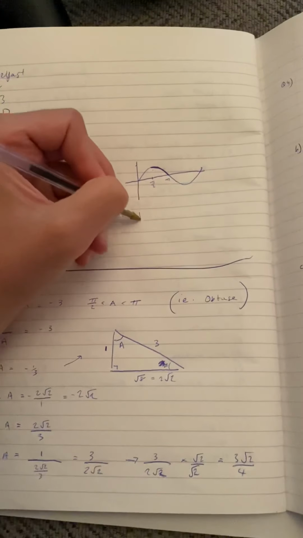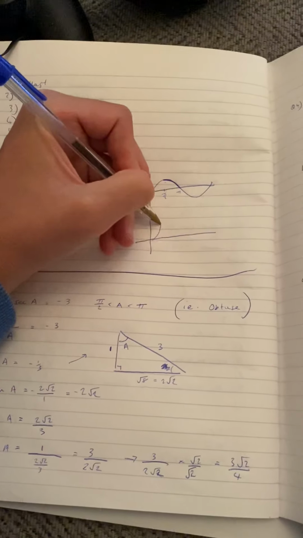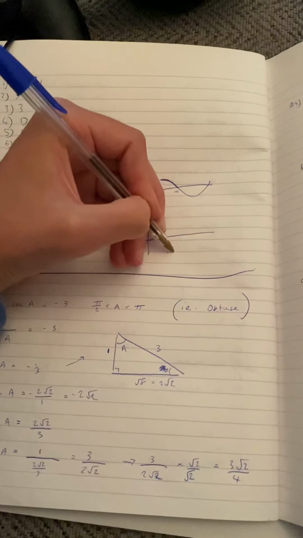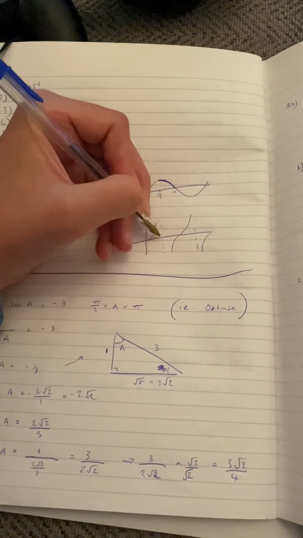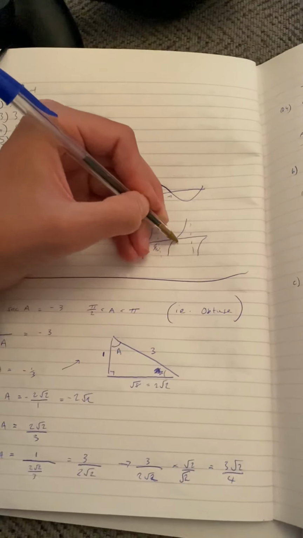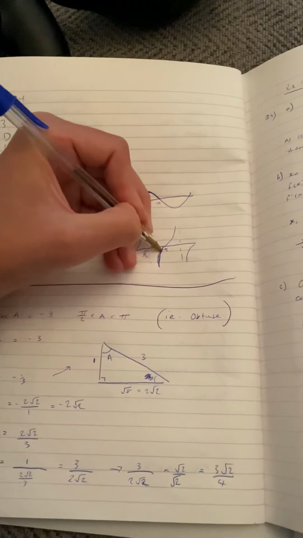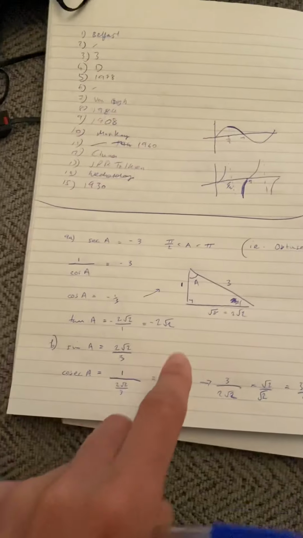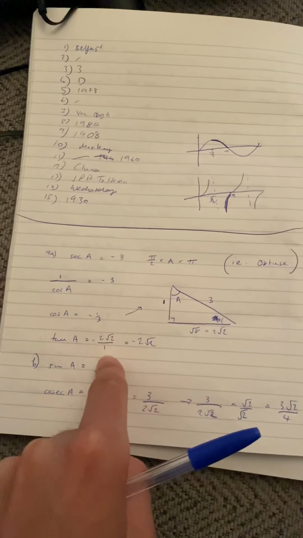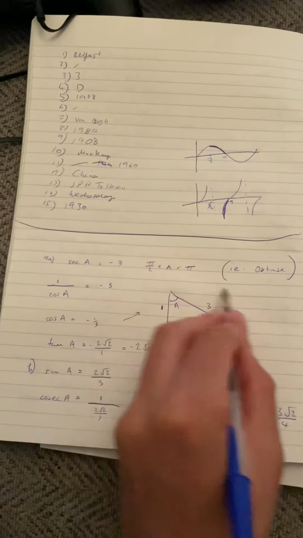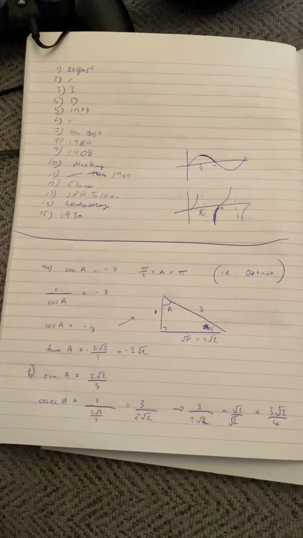But for tan, tan a is all negative, it's down here, and so we can use the triangle to get the correct ratio of 2√2 over 1, but then because I'm told that a is obtuse, I stuck in a negative there and a negative there, so the exact value of tan a is -2√2.